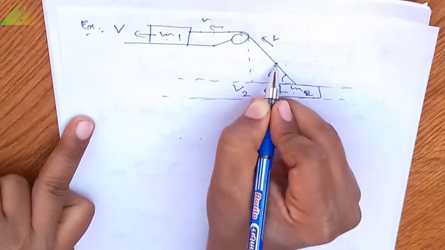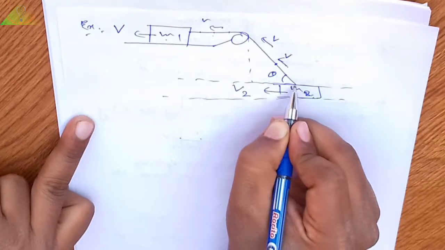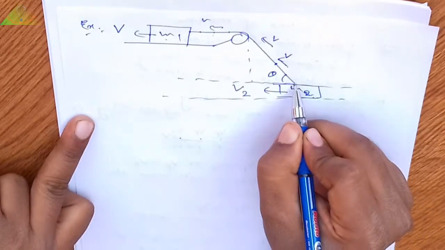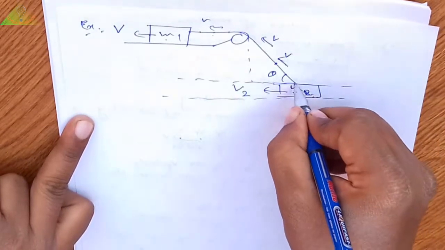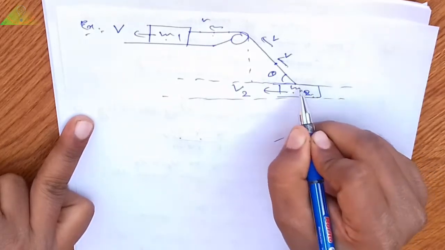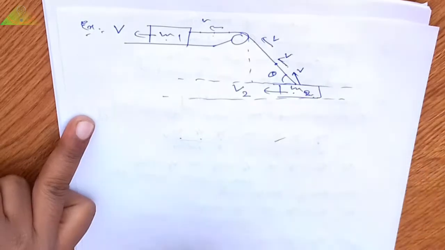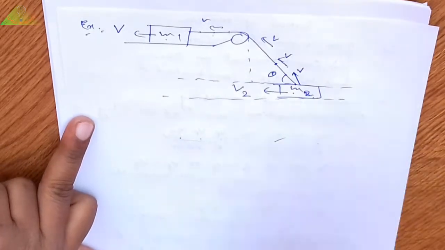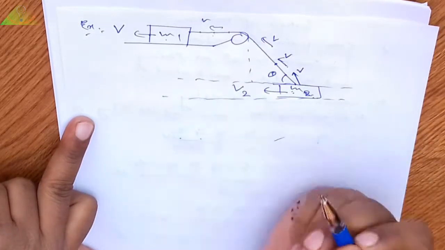At this point, if I say about this point, this has the velocity in this direction, and in a similar way this string and this m2 block have a common point of contact. Since the string has to move with the same velocity, this point will be moving in this direction with velocity v. But actually this block is moving in this direction. So what can we do?